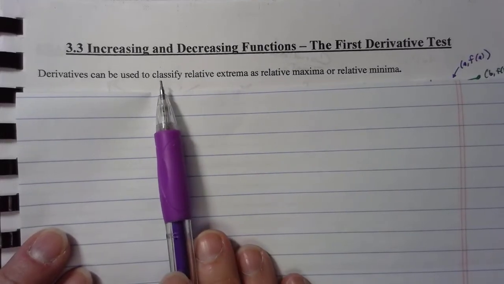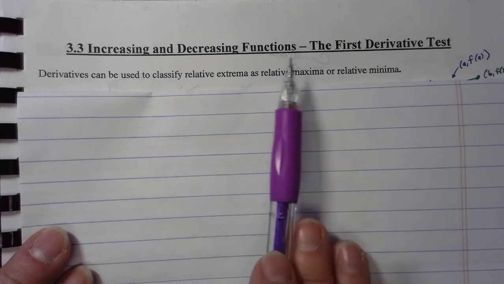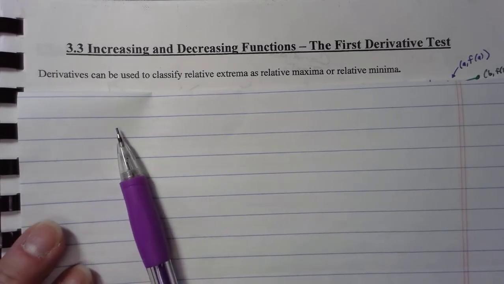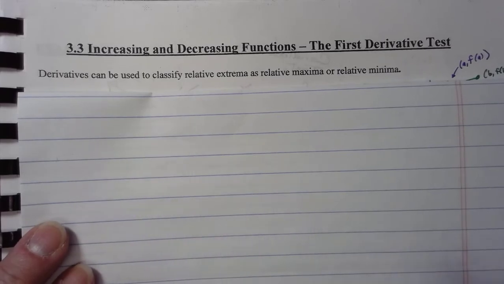Section 3.3, increasing and decreasing functions, the first derivative test. Derivatives can be used to classify relative extrema as relative maxima or relative minima.